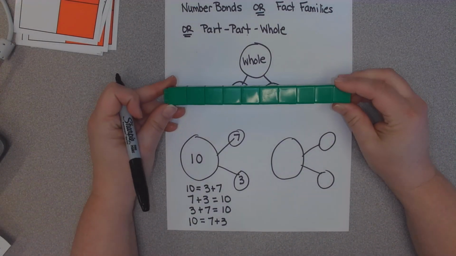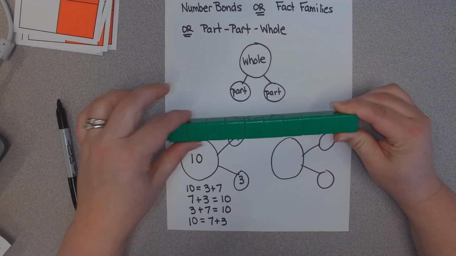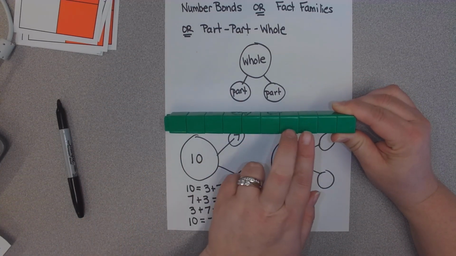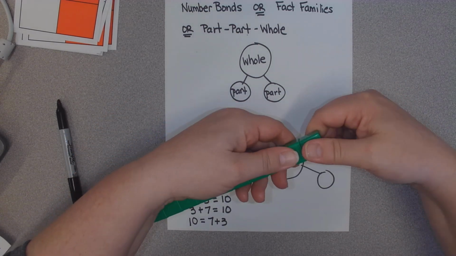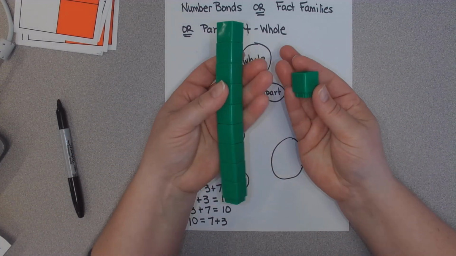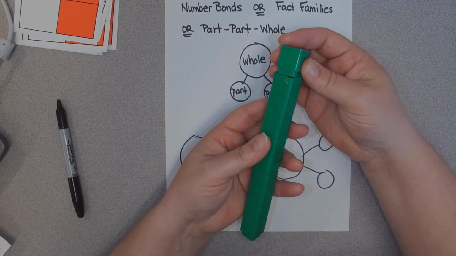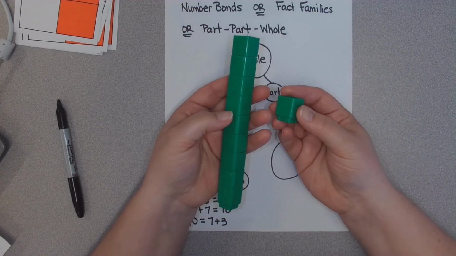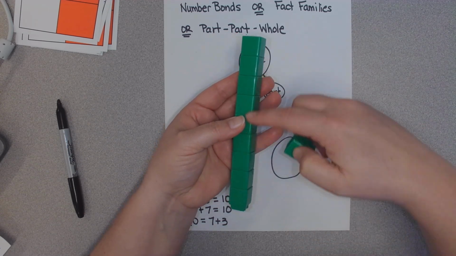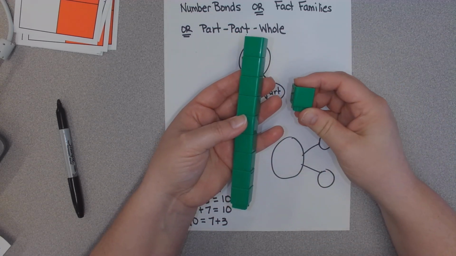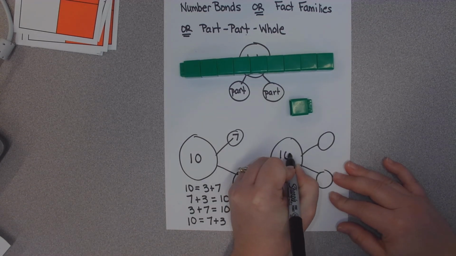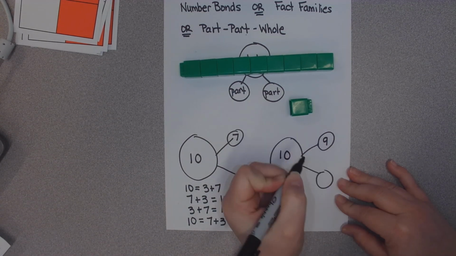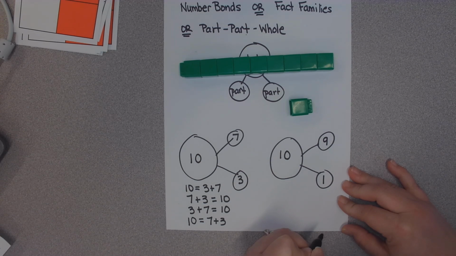Let's do it again, but this time we'll use blocks. I have 10 blocks here, 2, 4, 6, 8, 10. I'm just going to break it, how about right here? Okay, I used to have 10 as a big number, the whole number. Now I've broken it into 9 and 1. So my whole number was 10, but now I have parts of 9 and 1.